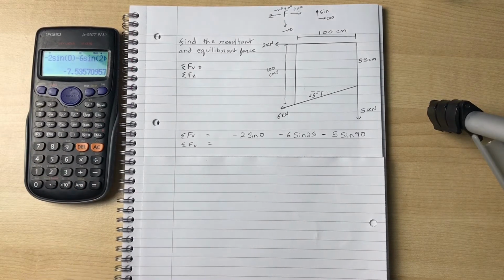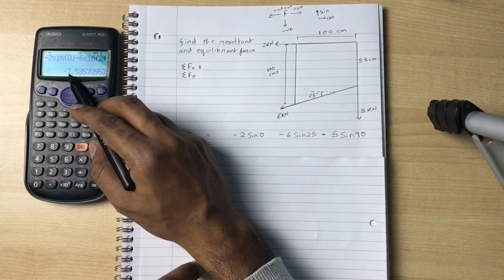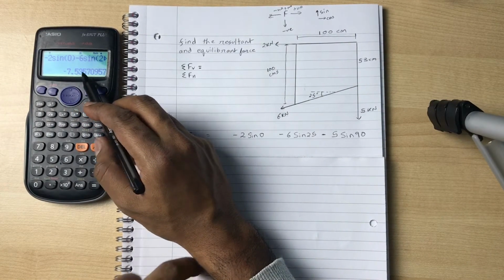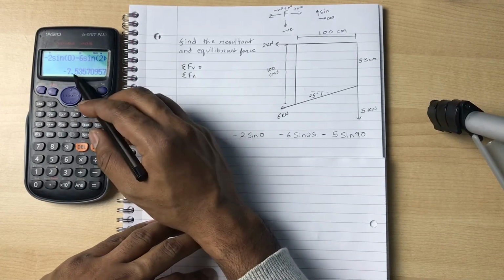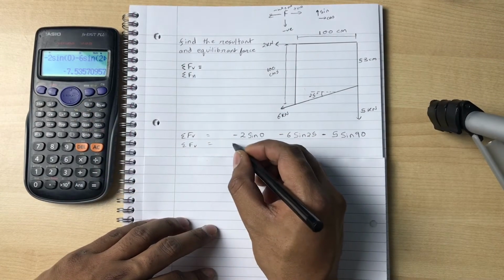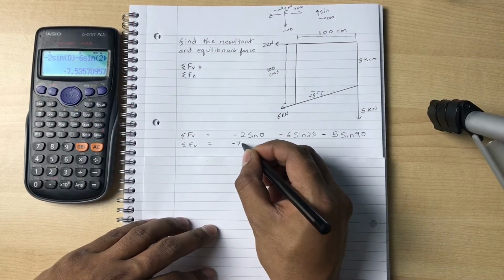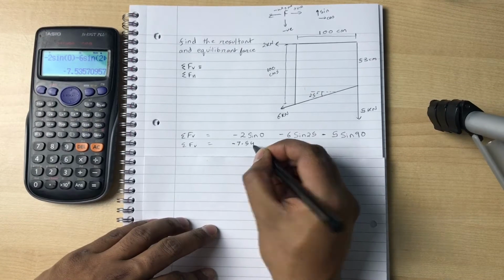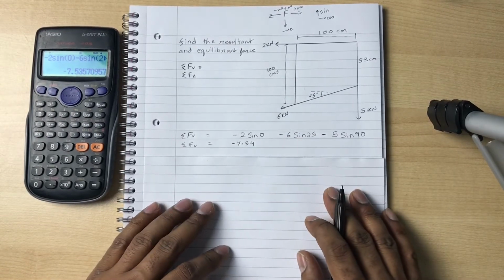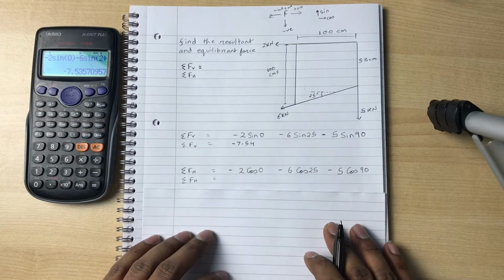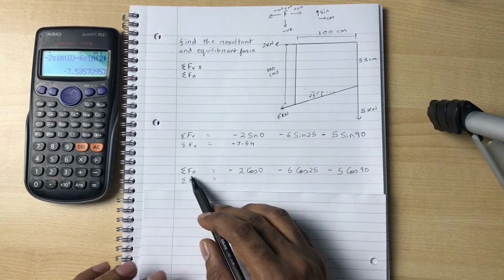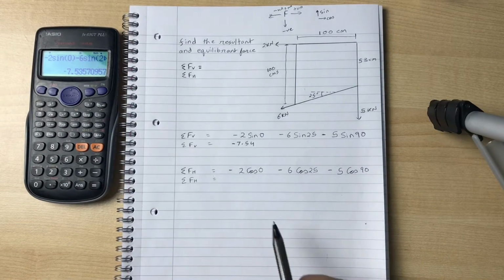That's going to be equal to minus 7.535. I'm going to round this up to 2 decimal places, so that's going to be minus 7.54.